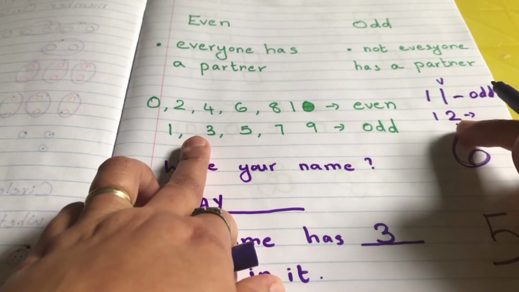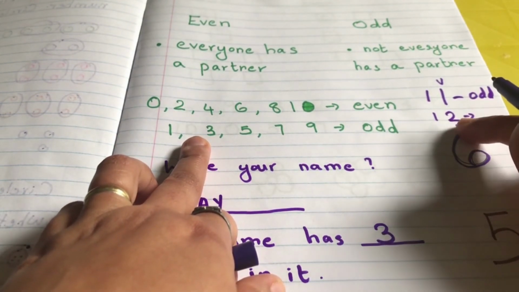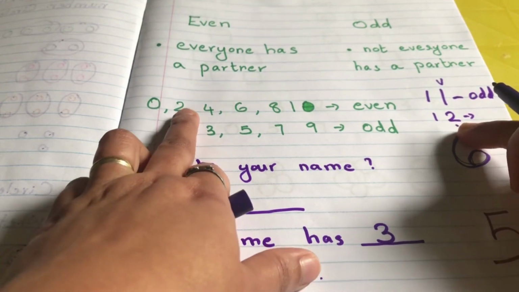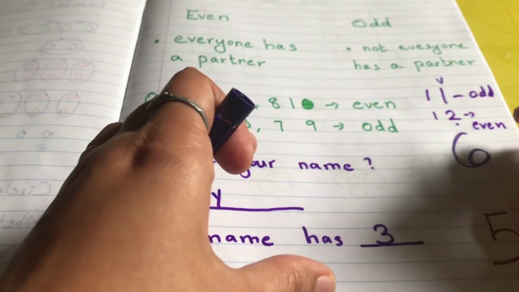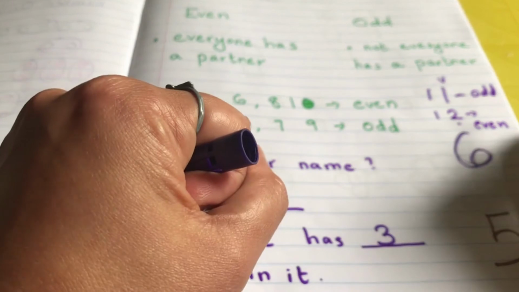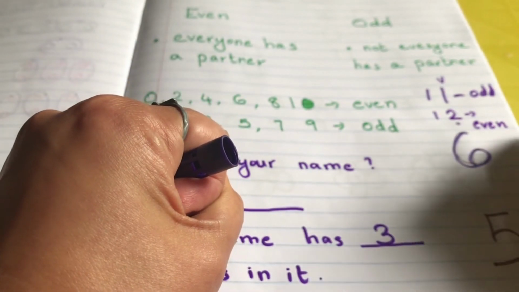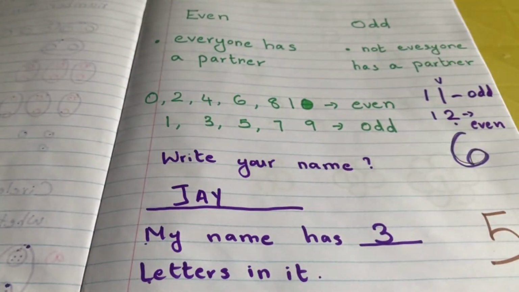The next number is 12. What is the number at the units place? It is 2. So 2 is an even number. So for bigger numbers, always look at the units place to decide whether it is an odd or even number.